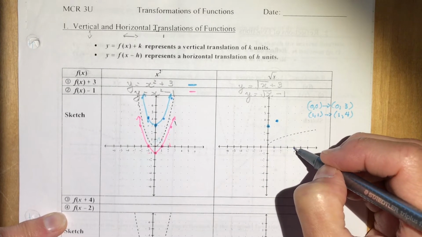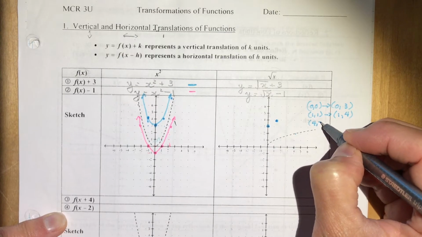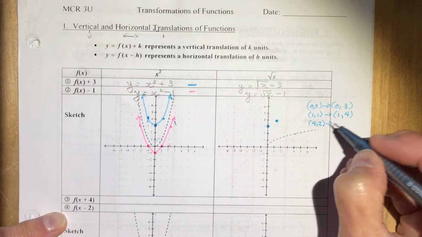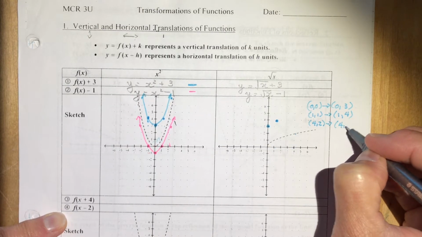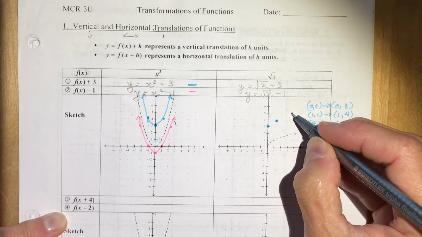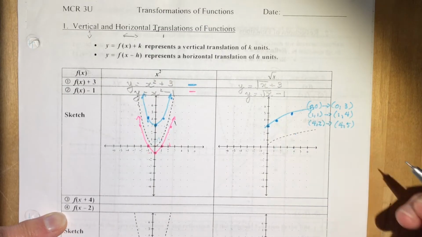Another key point here would be 4, 2, since the square root of 4 is 2. And I'm going to shift it up 3, so I add 3 to my y values, and I would have 4, 5. Right about there. And I'm just going to sketch it like that.